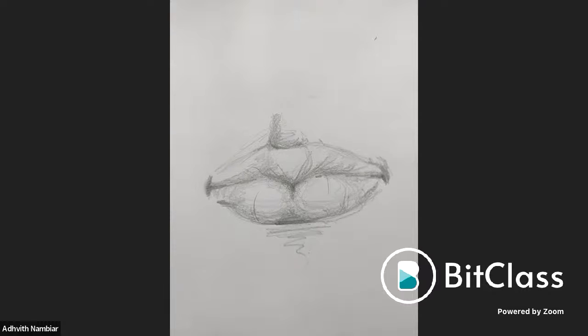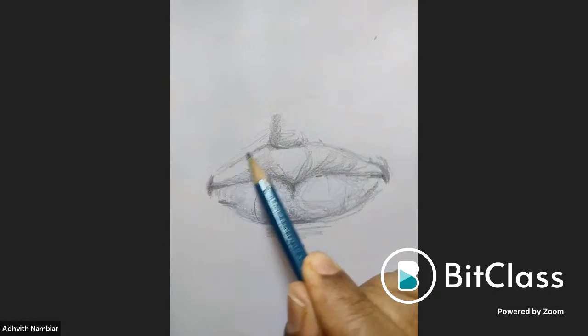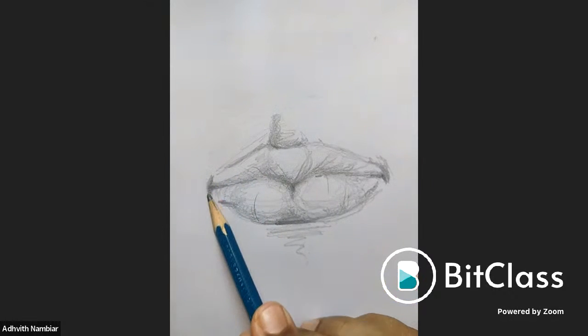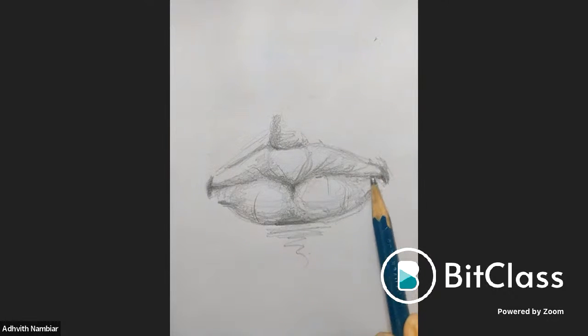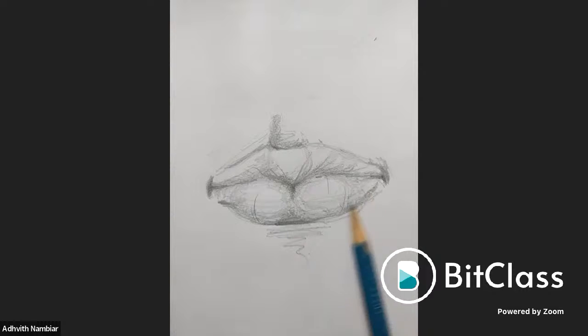Okay, Kashish, you're doing a really nice job. That looks good. Here and there, you might need to be a little careful with the pencil pressure. Okay, some things are looking a little too dark. You can go a little bit easy on the outlining. Everything doesn't need to be completely dark. You can make a few parts just light, randomly light, and it will look equally good.